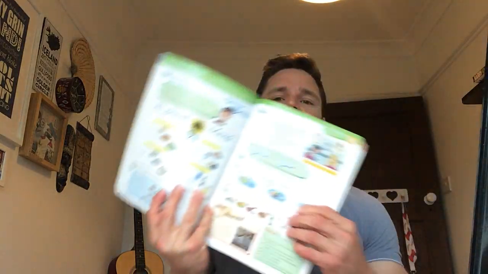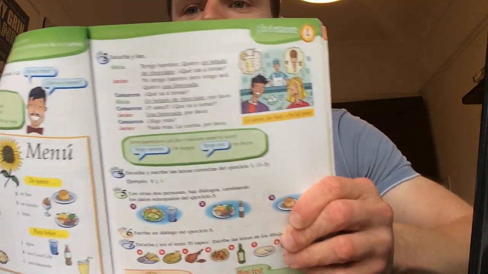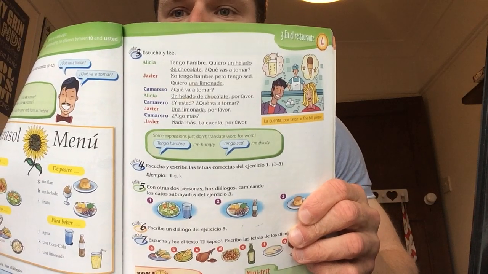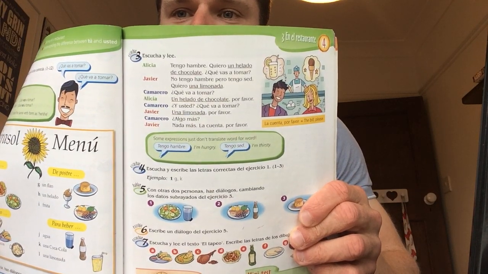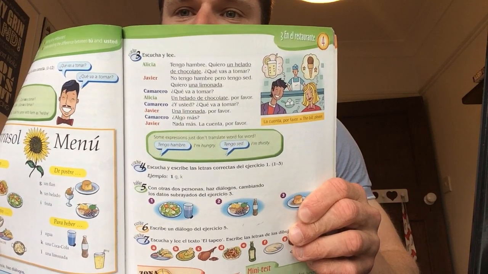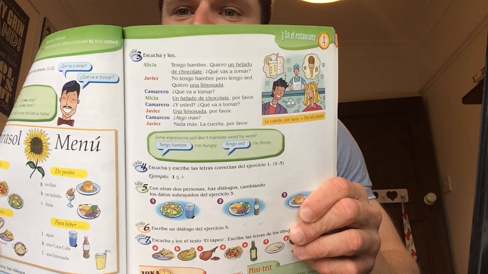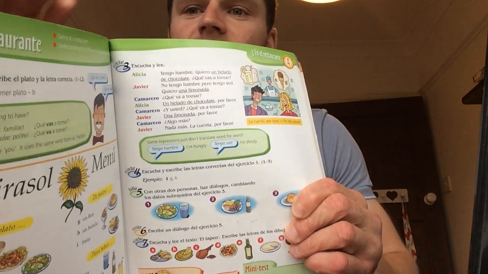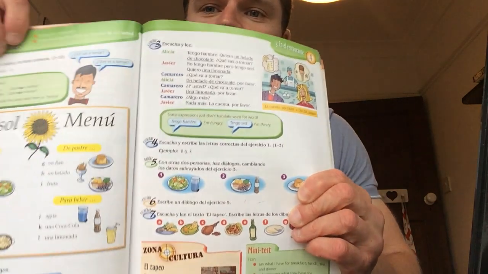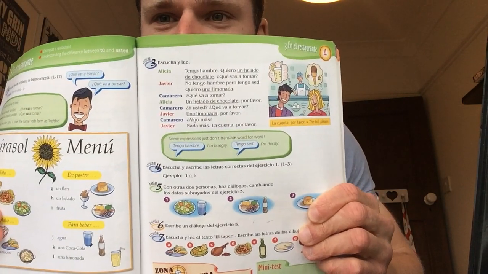Quiero un helado de chocolate. So chocolate, I reckon you recognise. Un helado was from the previous lesson, you took it down. So go back and check your previous notes. Un helado de chocolate is a chocolate ice cream. Okay? I'm going to show this to you, just as you go. Right, so Alicia says, quiero un helado de chocolate. And then the waiter says, ¿qué va a tomar? So it's this one here we're looking at. I'm going to try and read it backwards and upside down.